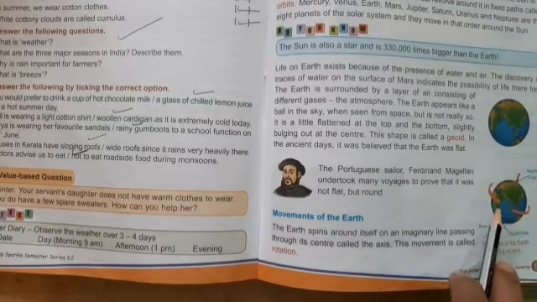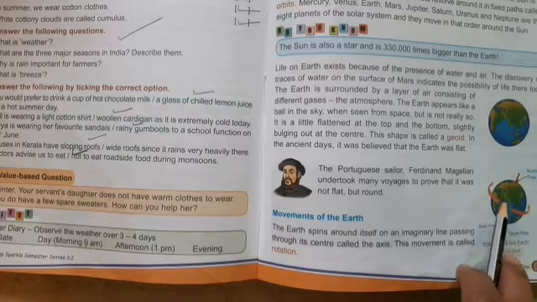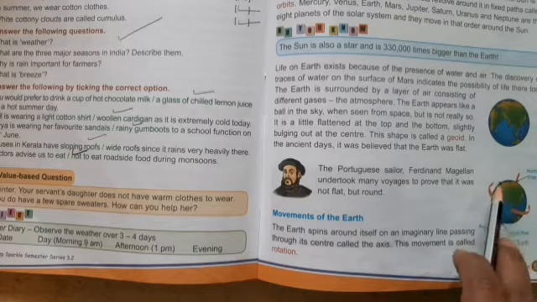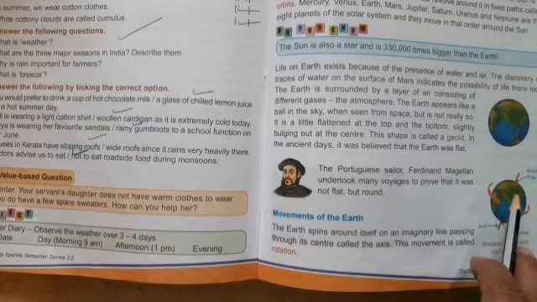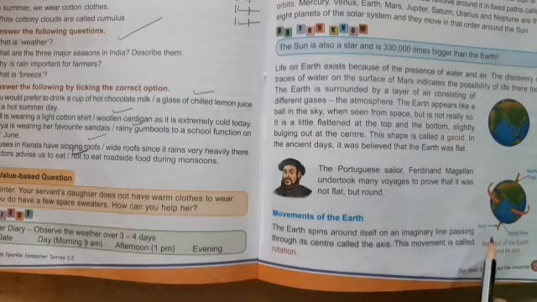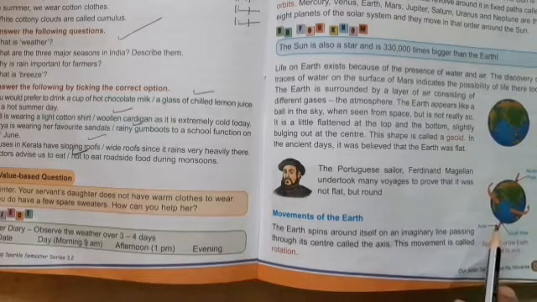Look at this picture, kids. The earth spins around itself on an imaginary line passing through its center. This movement is called the rotation. Rotation of the earth around its axis. See in this picture, the earth spins around itself on an imaginary line passing through its center. It is called the axis.